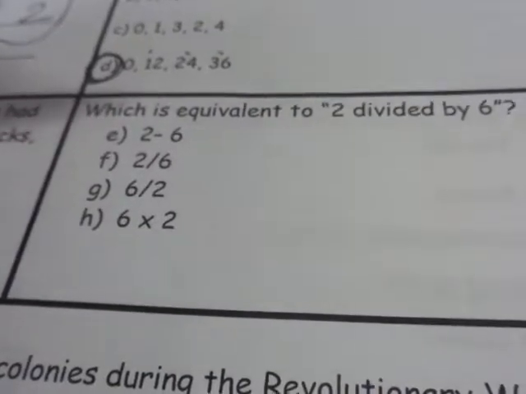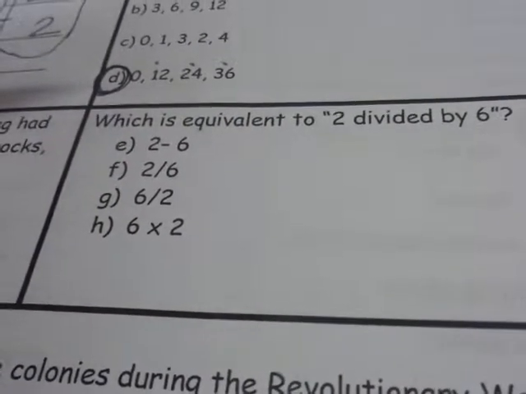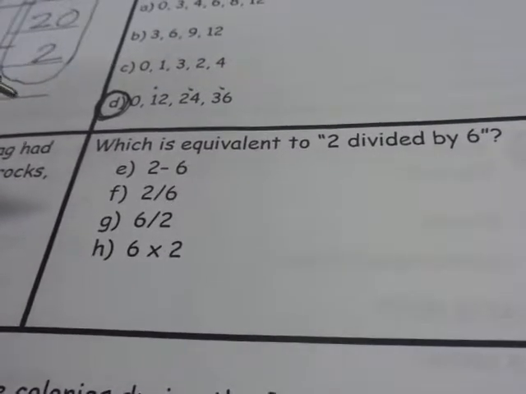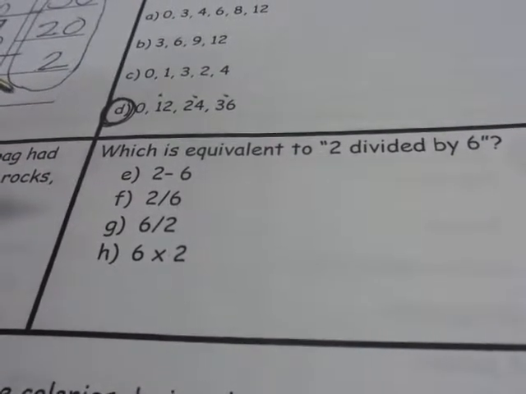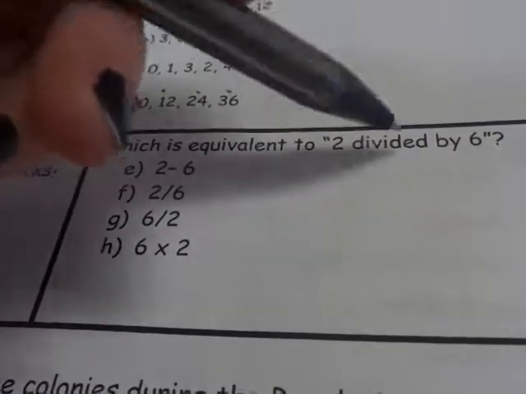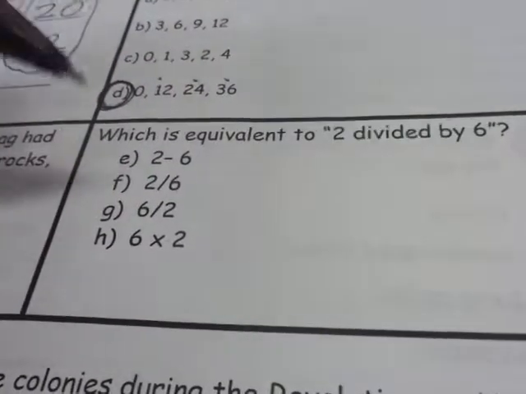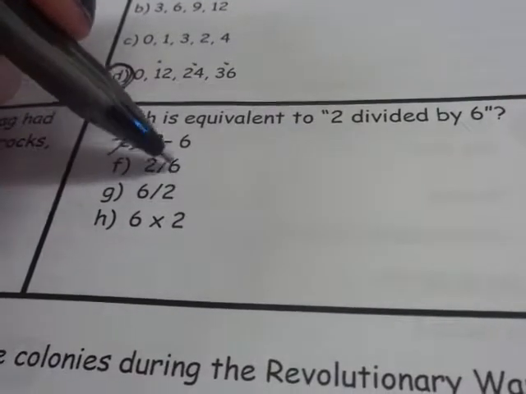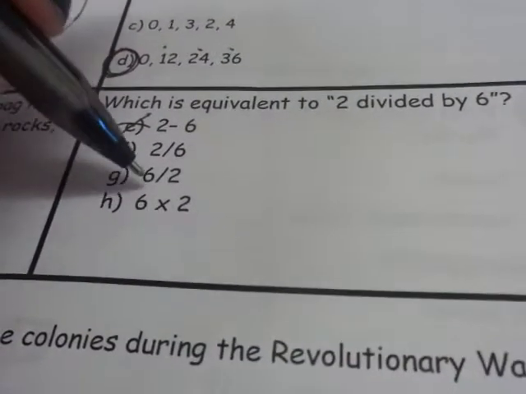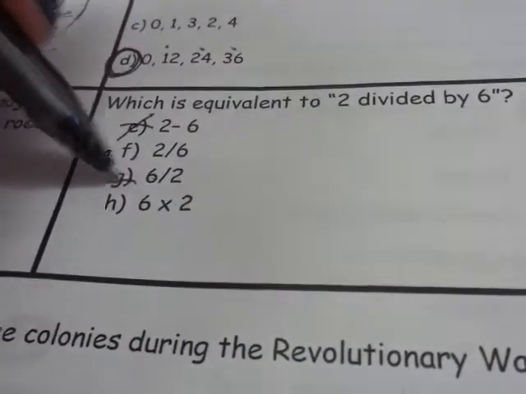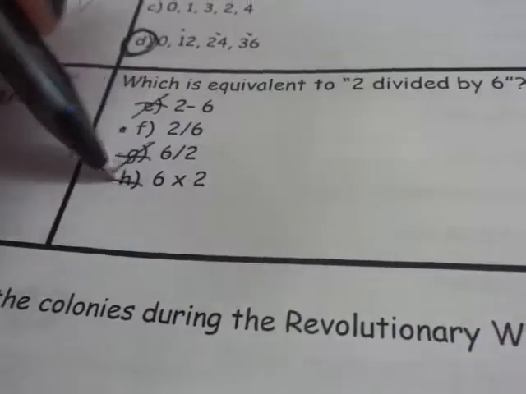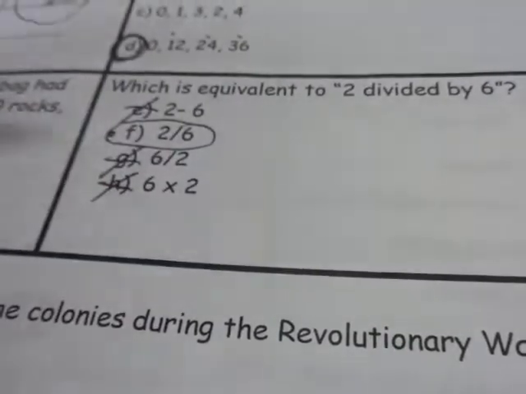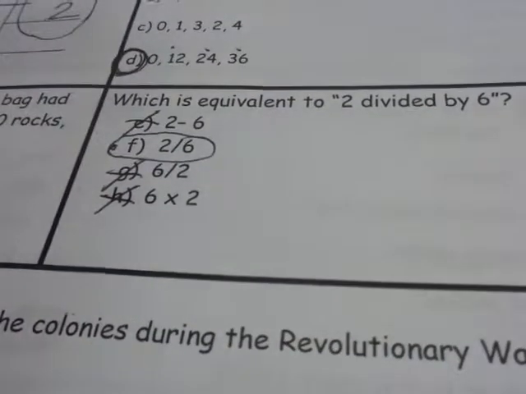Which is equivalent to 2 divided by 6? So there is a fraction that can be read 2 divided by 6. So this says 2 minus 6. 2 divided by 6. 6 divided by 2. 6 times 2. Best answer is 2 divided by 6.